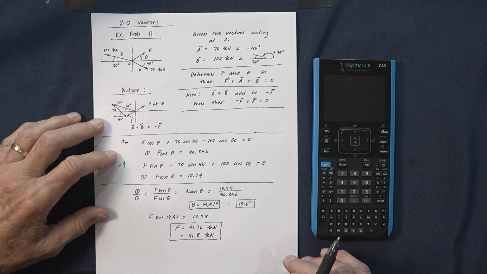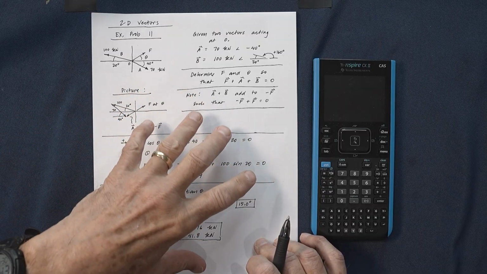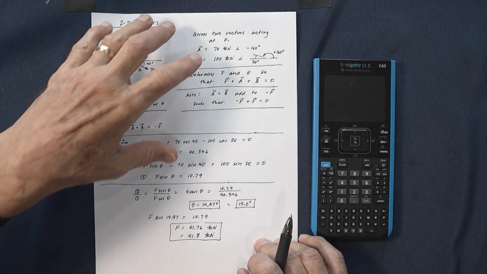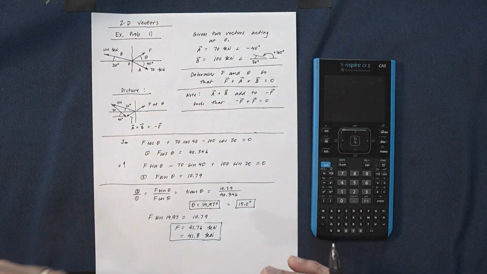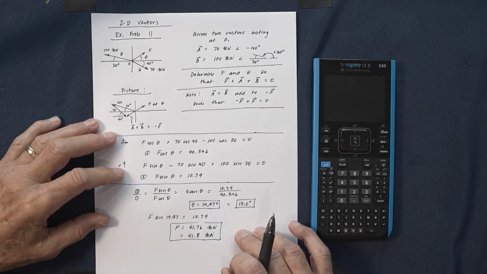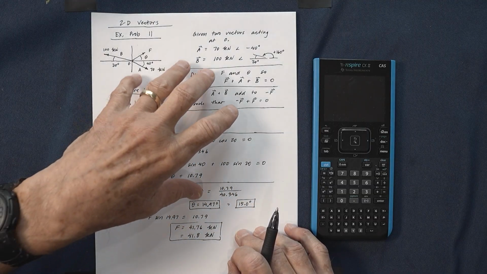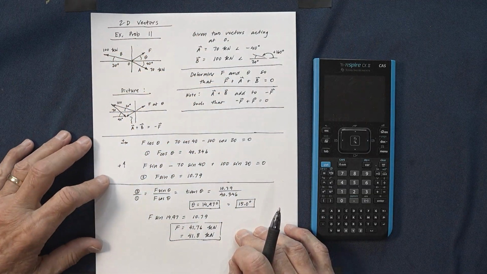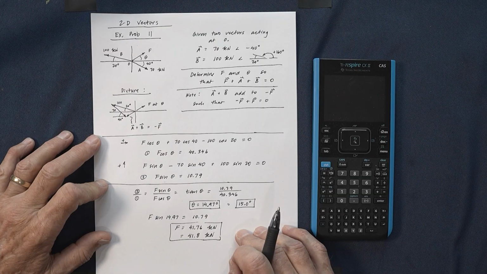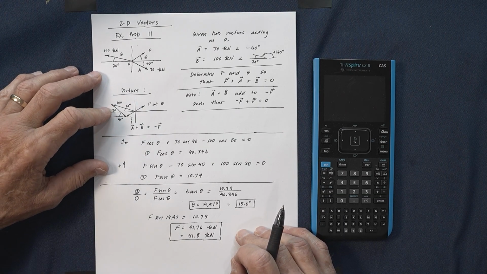This is one last example problem. This is example problem 11. These are all just different two-dimensional vector problems, practicing vector fundamentals, vector principles, learning how to write scalar equations, learning how to solve the vectors using graphical methods, law of sines, law of cosines. So this is one last problem.